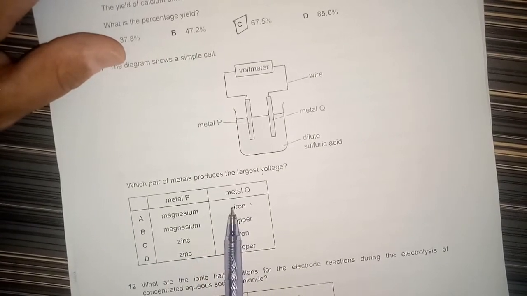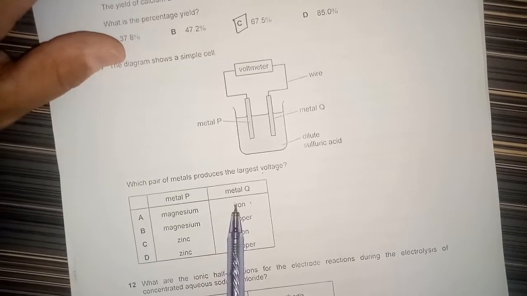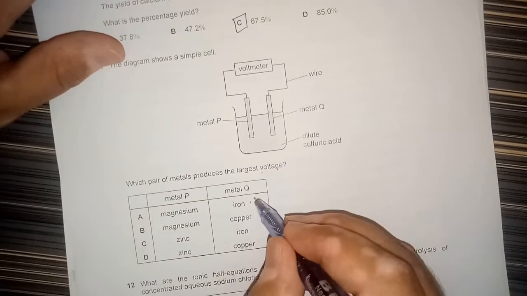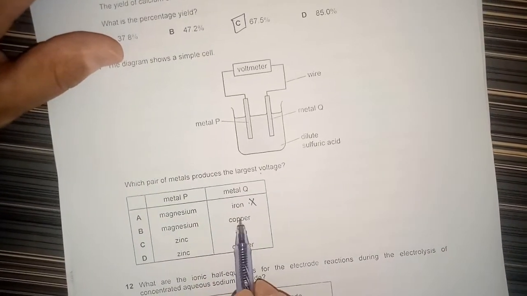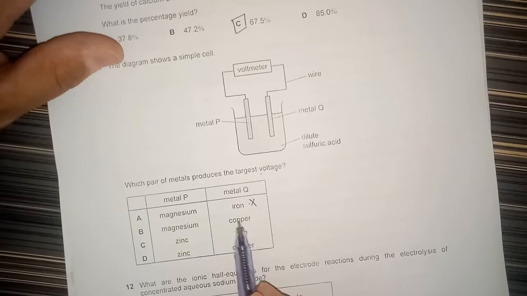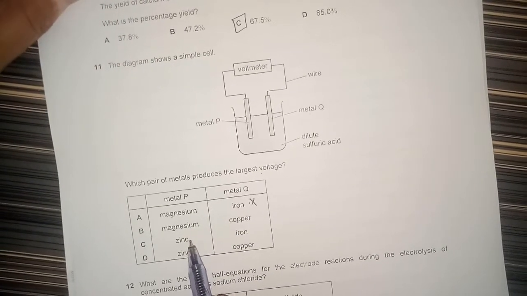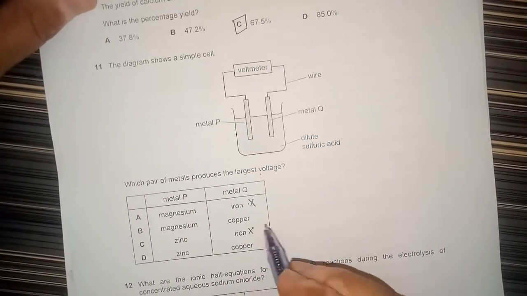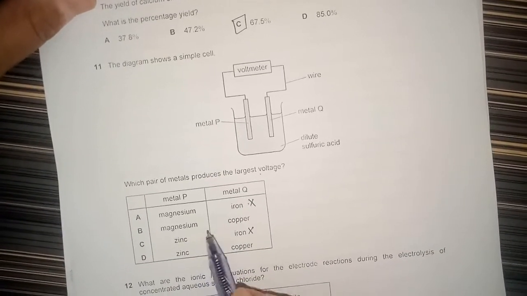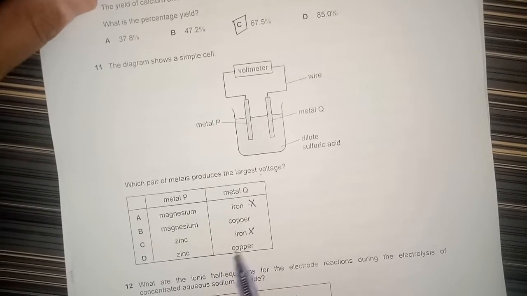Magnesium and iron, these are very close in the reactivity series, so we are not going to choose this option. Magnesium and copper, so this difference is more than the first one. And then the next option is zinc and iron, so again there is no big difference between zinc and iron, which are present close to each other.